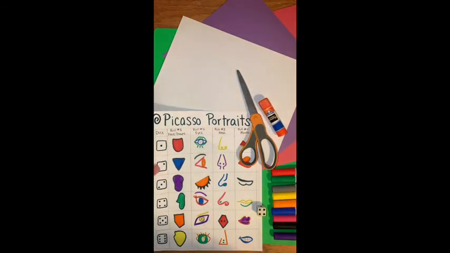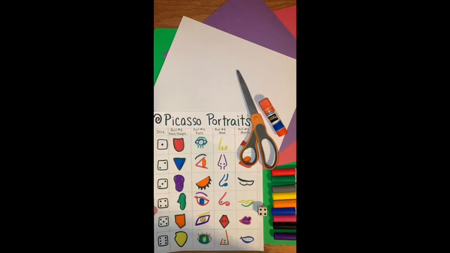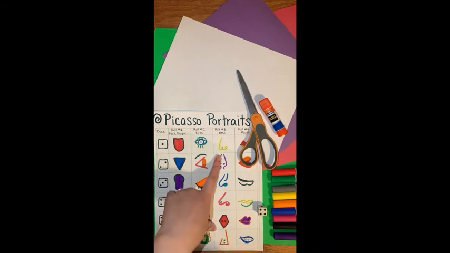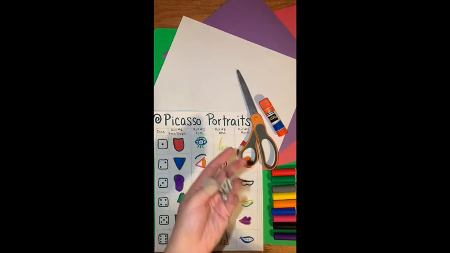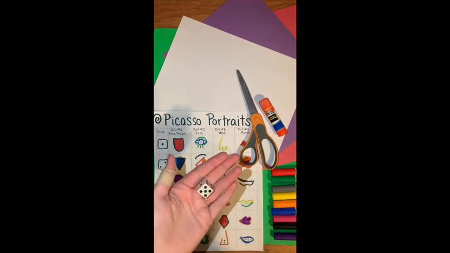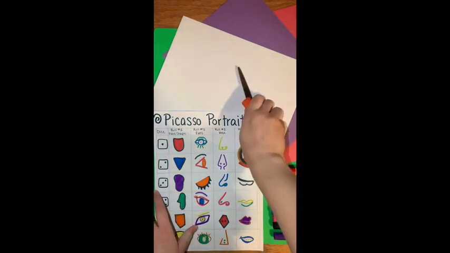And I have made my own Picasso portraits dice game, so you're welcome to pause the video and use this one, or there's lots on the internet already. If you just look up Roll Picasso, you'll find them. All right, so let's get started. Oh, and you need a piece of dice from one of your favorite board games, okay? So let's move this stuff out of the way.